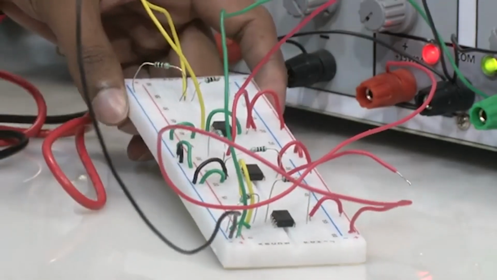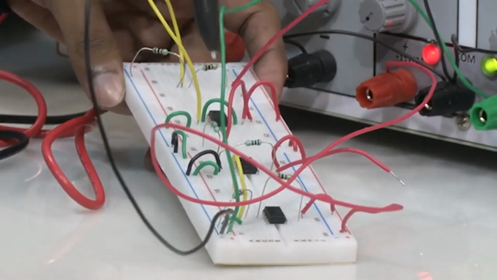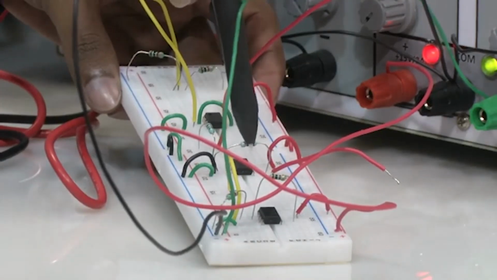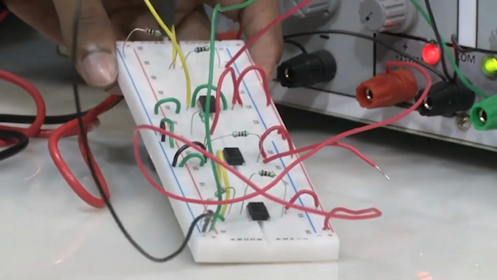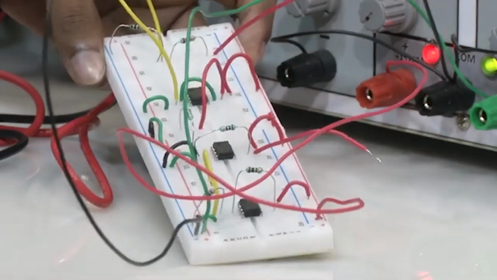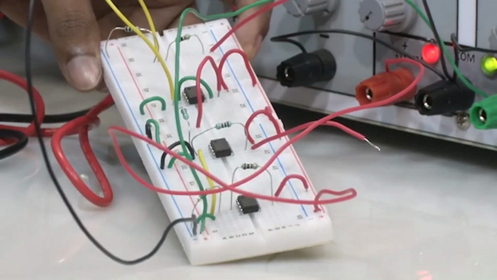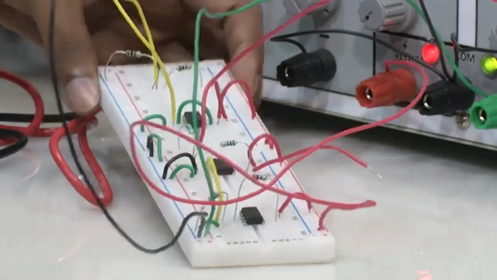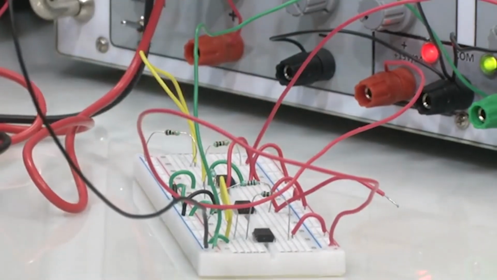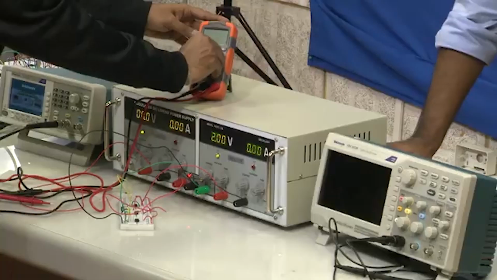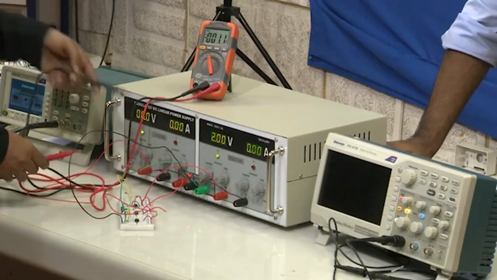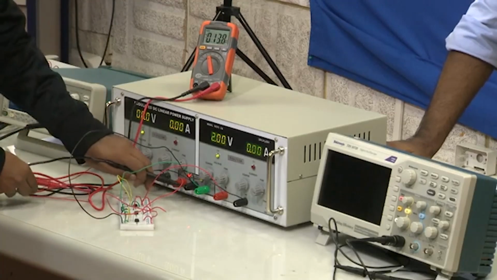When you connect it to the buffer, the output of this buffer is connected to the inverting amplifier. So again, potential divider output connected to buffer, buffer output connected to the inverting amplifier. Now, if I apply 2 volts at the input, across the potential divider, what is my final output? The final output is the output of the inverting amplifier.